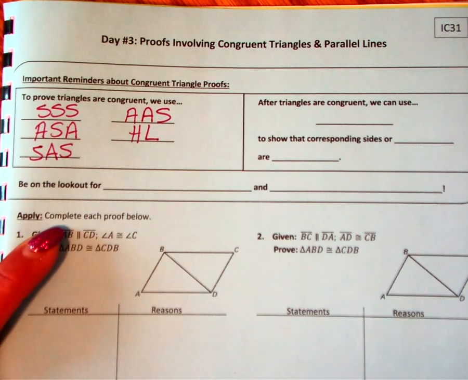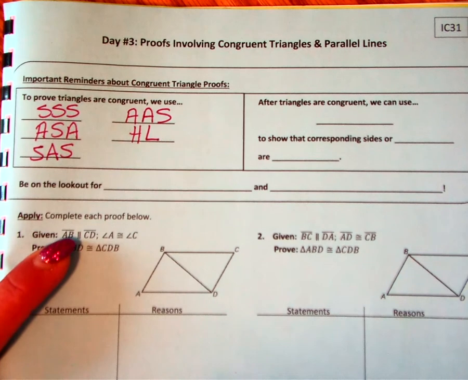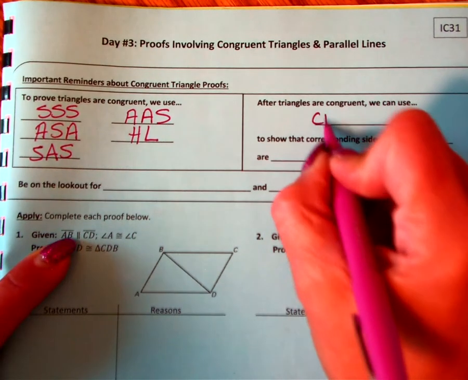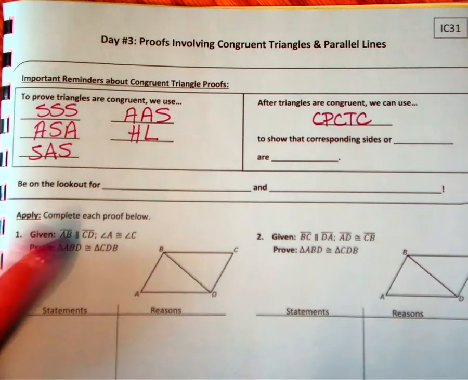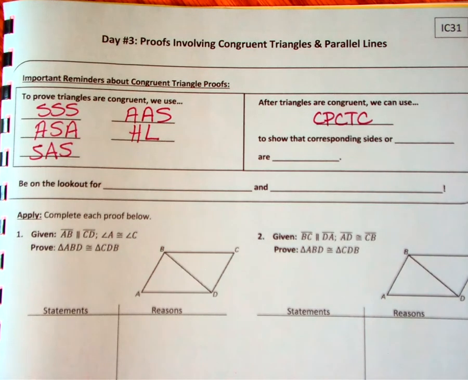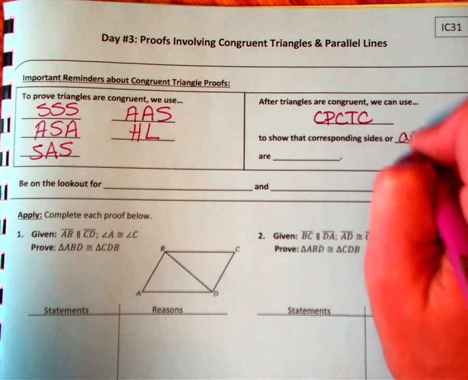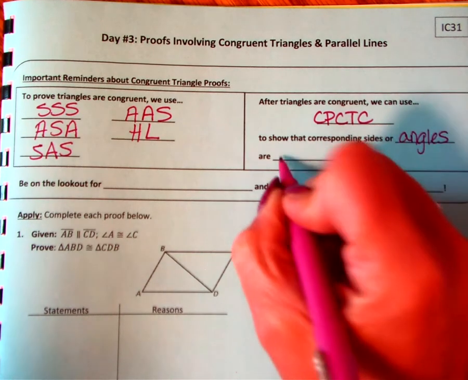And a reminder that after triangles are congruent, we can use the corresponding parts of congruent triangles are congruent, CPCTC, to show that corresponding sides or angles are congruent.